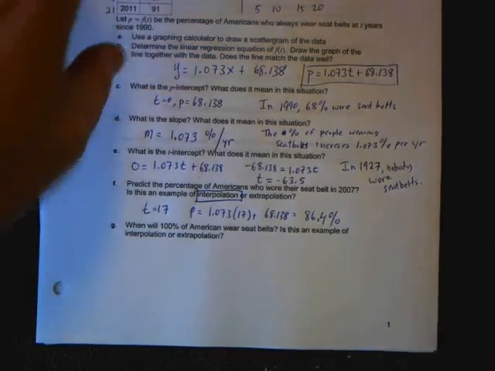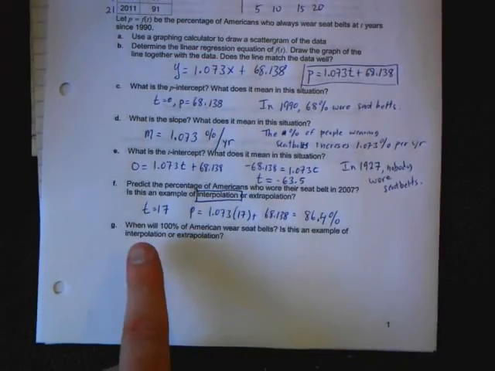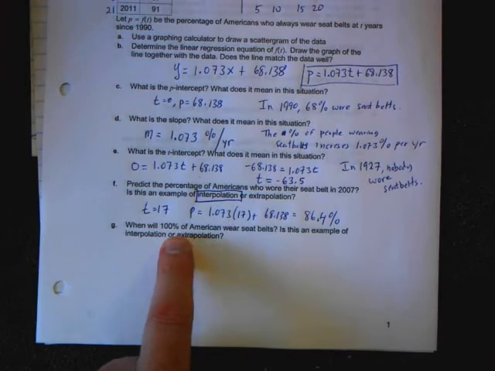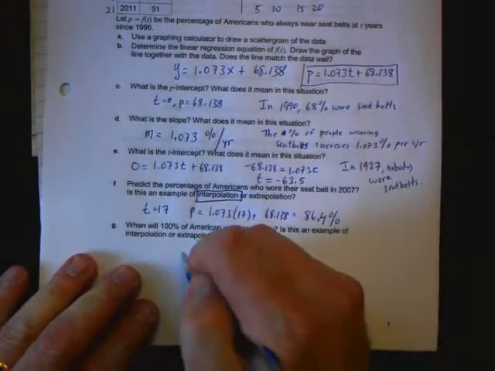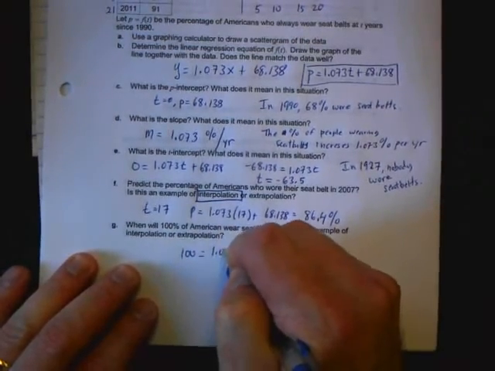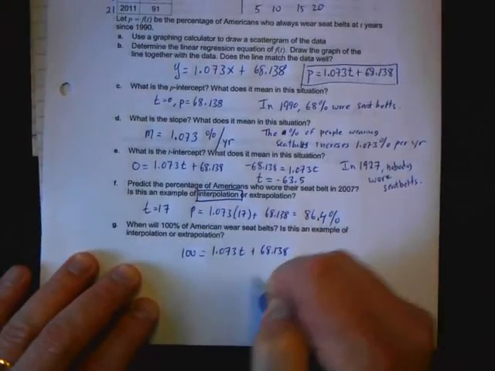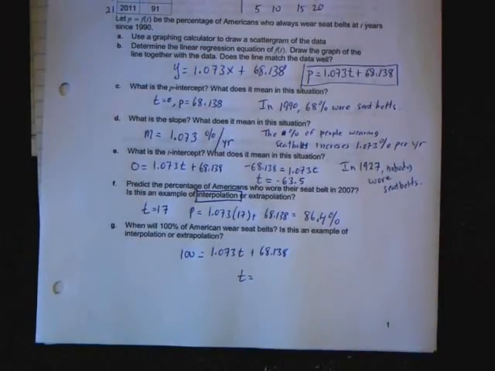When you go outside the data. So I think the next question is outside the data. When will 100% of Americans wear their seatbelt? How are you going to figure that out? P is 100, that would be how I would do it. So we would have 100 equals 1.073T plus 68.138. And I would solve that equation.